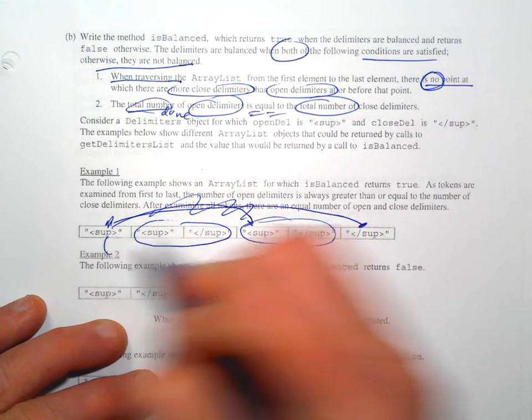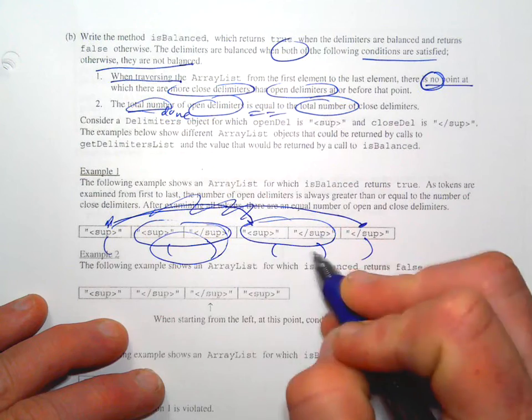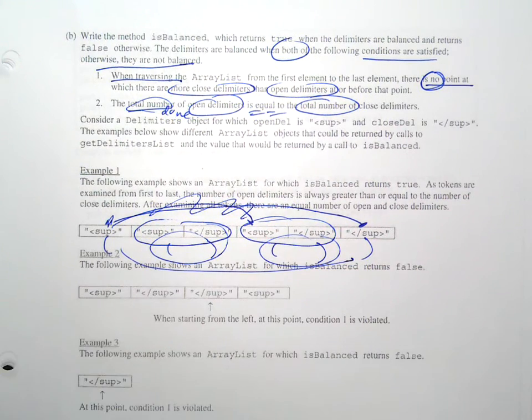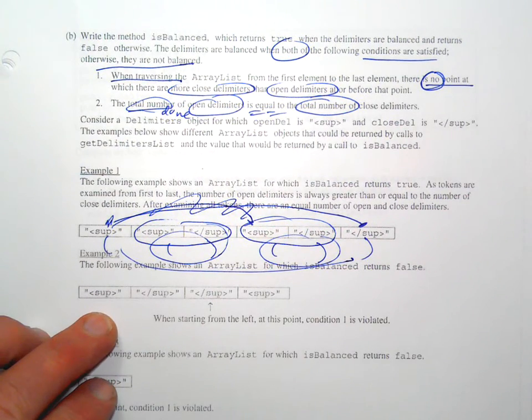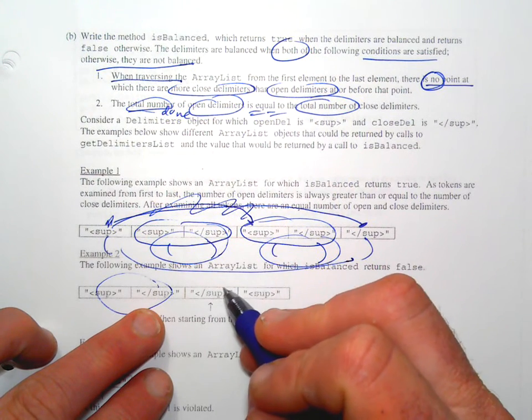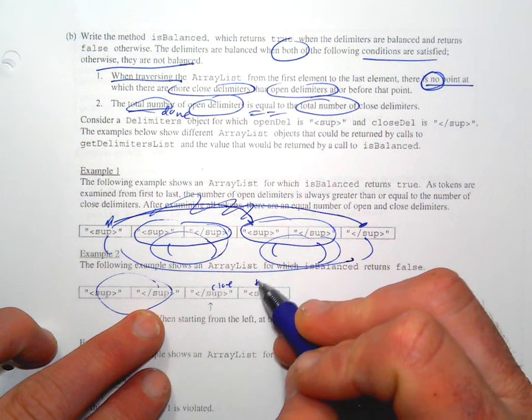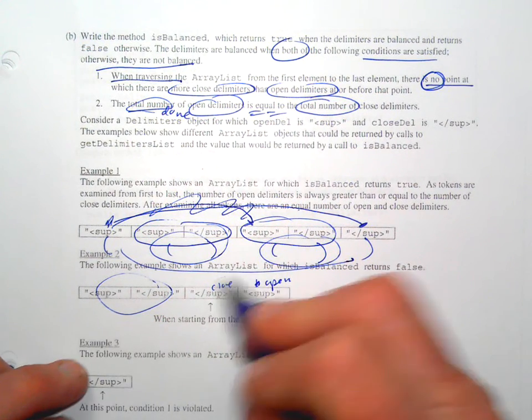It's kind of like parentheses, right? These would go together, these go together, and these would go together. Now, this one right here, there's an equal number, except that you can't have the close come before the opening in a pair. So that's not going to work.